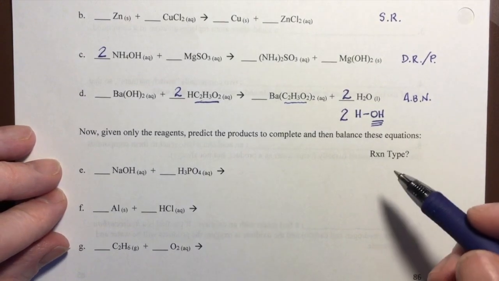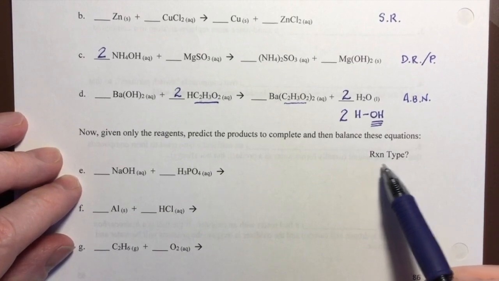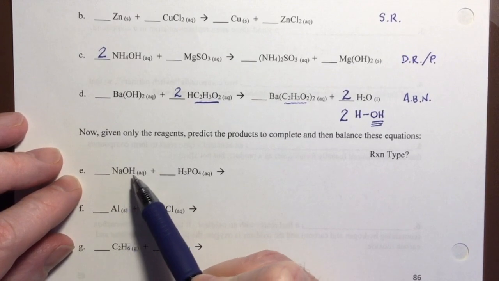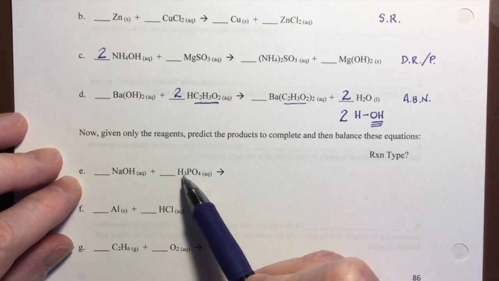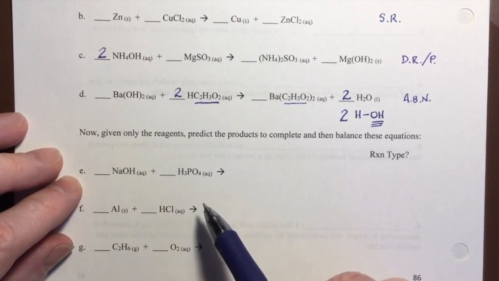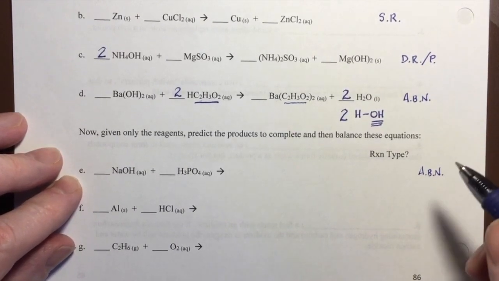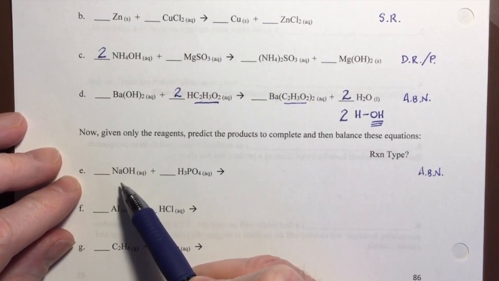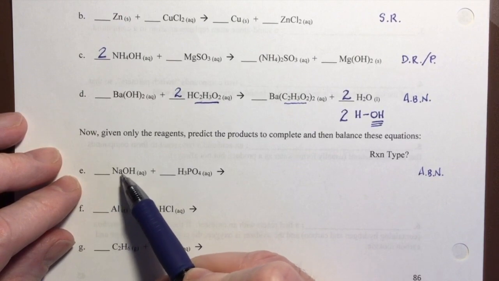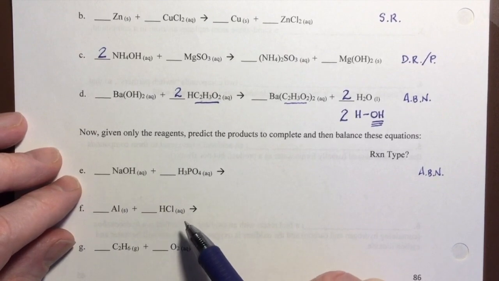All right, let's take a look at the first one here. Trying to figure out which type of reaction it is. I can see right away that I've got an OH there. This is sodium hydroxide. And I have an acid. This is phosphoric acid. So I've got a base and an acid. This is going to be an acid-base neutralization. And acid-base neutralizations are special kinds of double replacement reactions where the cation of the base is going to switch places with the hydrogen of the acid.